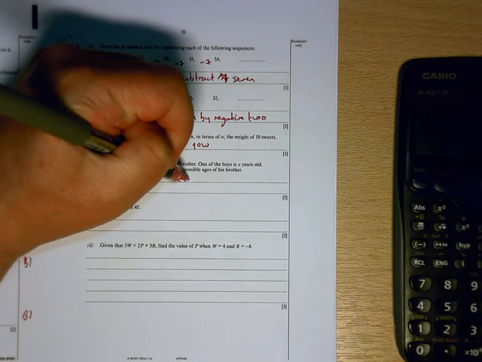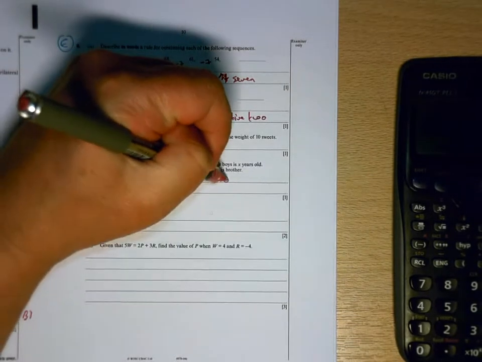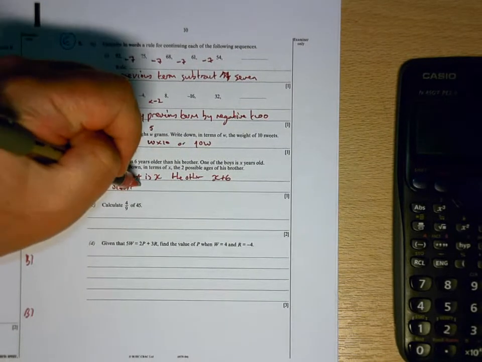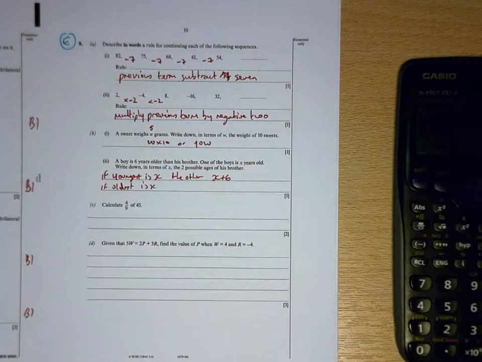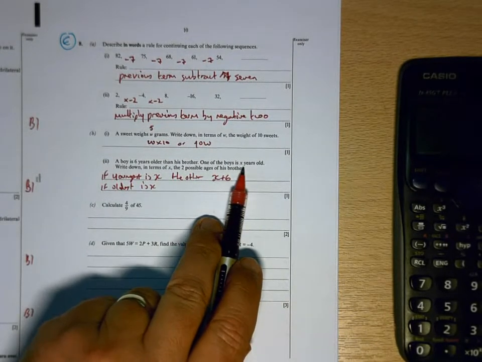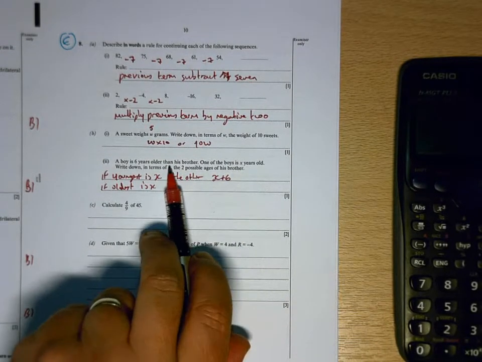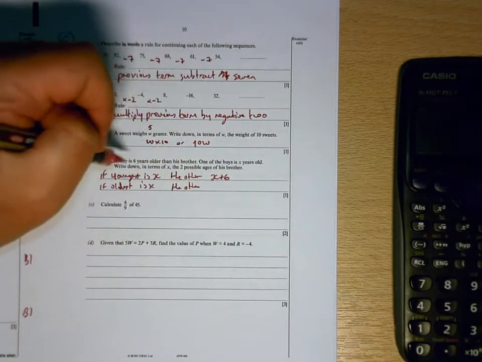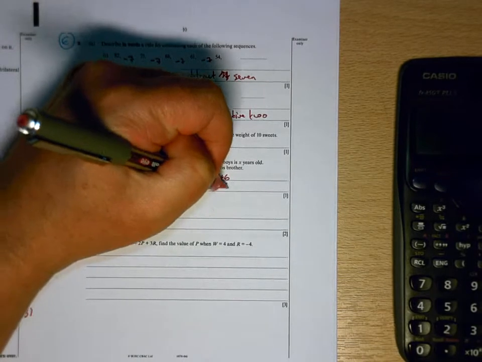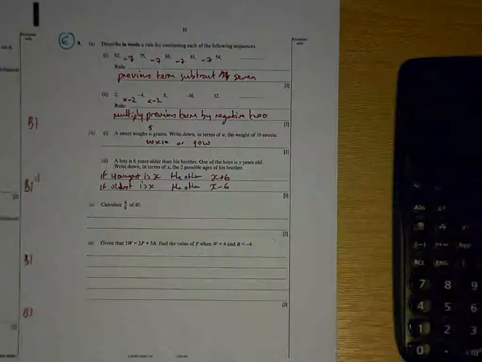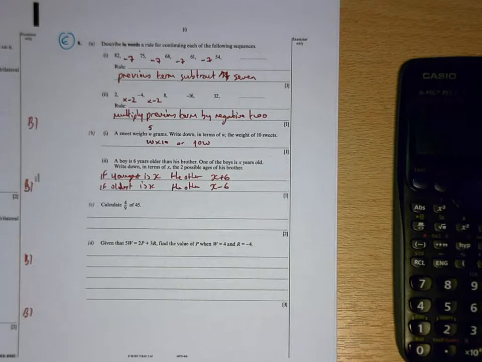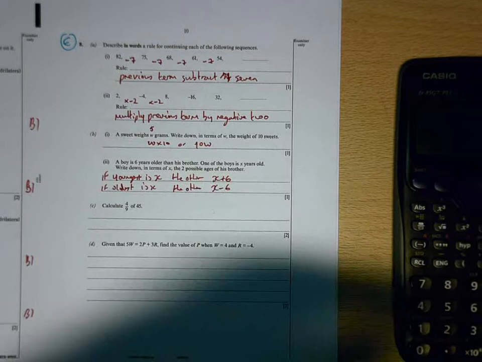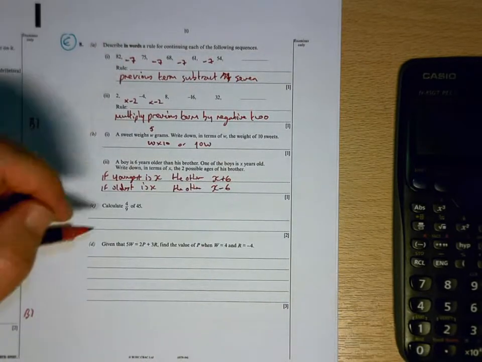The other X plus 6. If the oldest is X, so if the oldest was 10, the other brother would be 4. Would be 10 take away 6, X take away 6. So one of them is X take 6, one is X plus 6. So it's a bit nasty. You've got to do both of those to get the 1 mark, and there's no half marks.